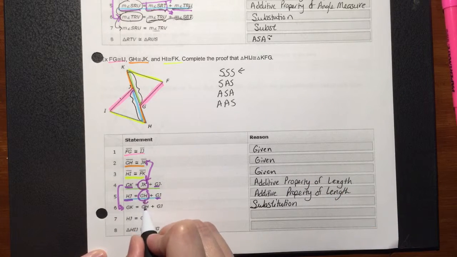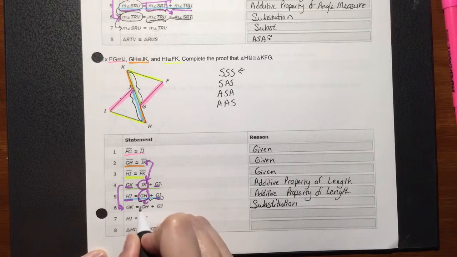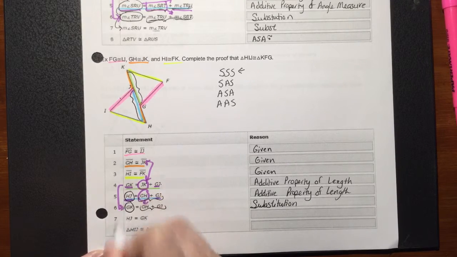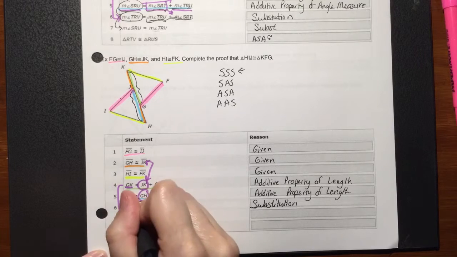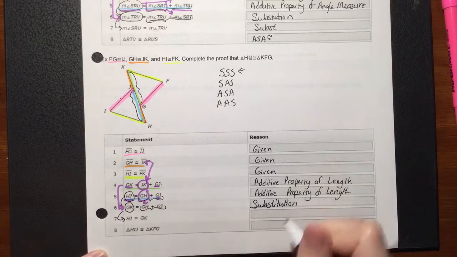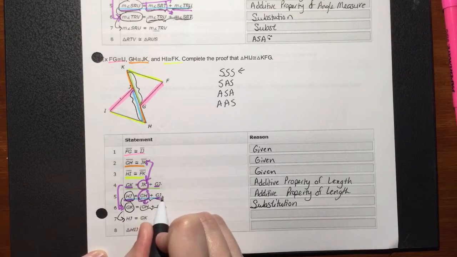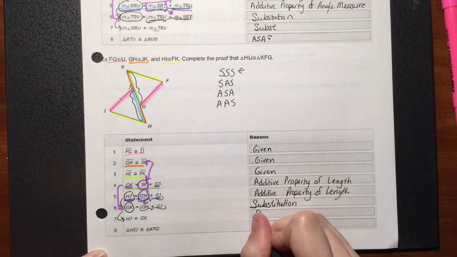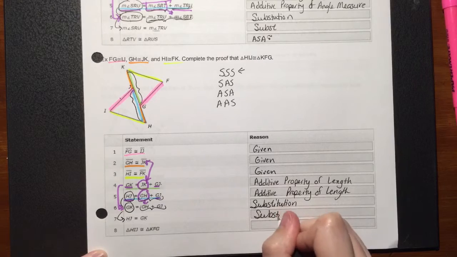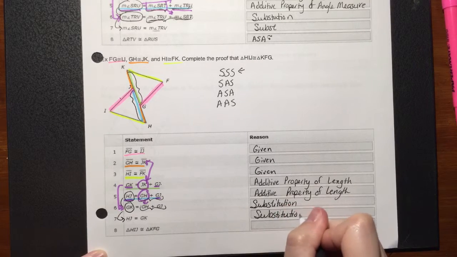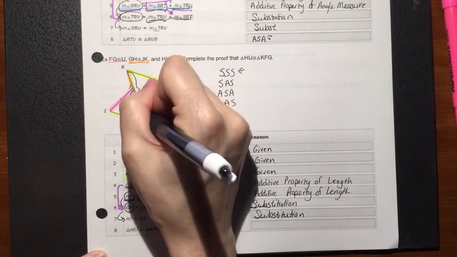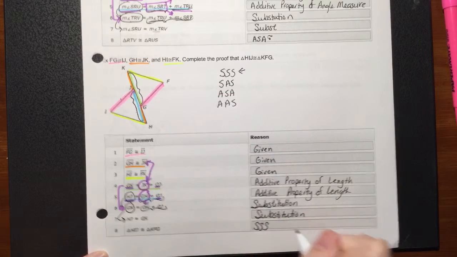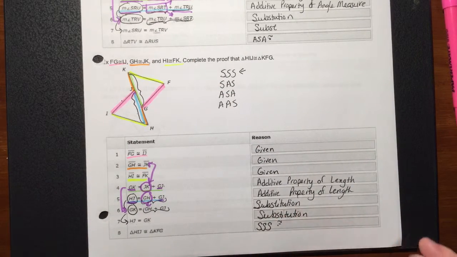So now that these two here are exactly the same, GH plus GJ, the two things that they're equal to can be set equal to each other as well. So again, instead of GH plus GJ, we're going to replace it with GK. So substitution again. So with that, we were able to show that all three sides are congruent to each other. So it's going to be side, side, side congruency.